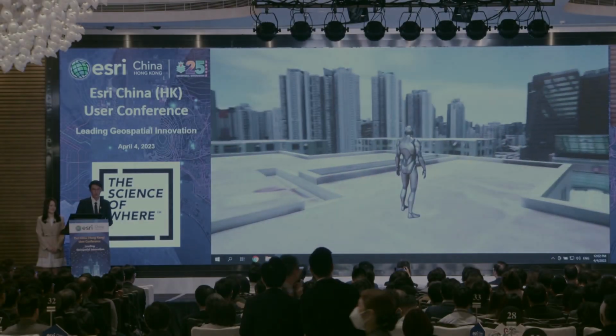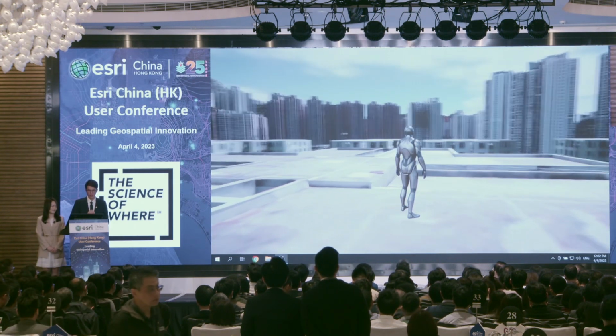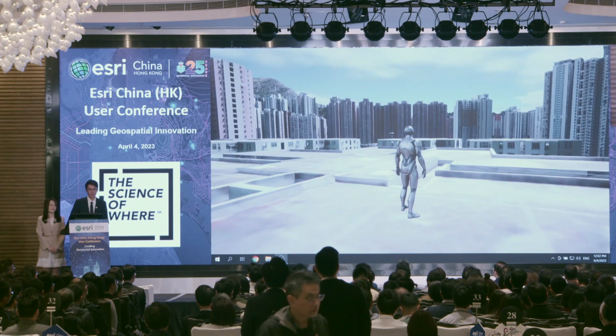Today, we have a CAVE showcase outside this session room. So please take your time during the lunchtime and coffee break to try out the CAVE.